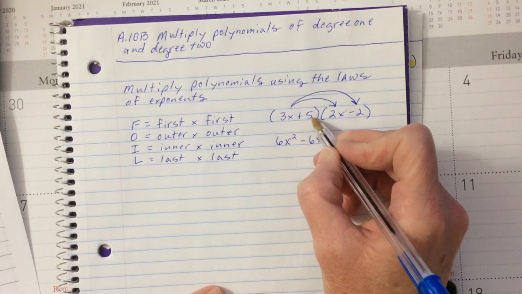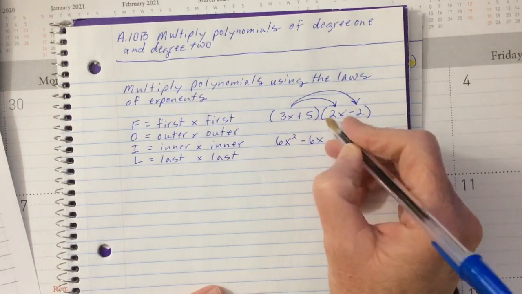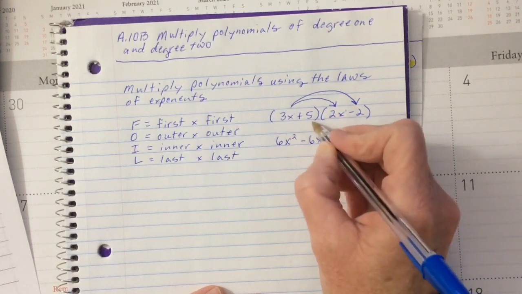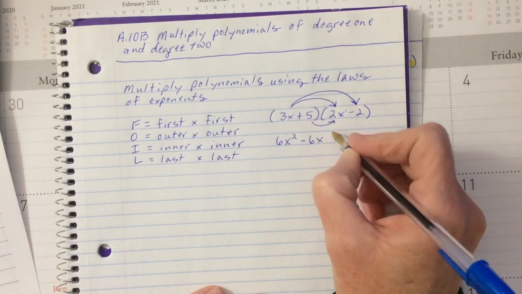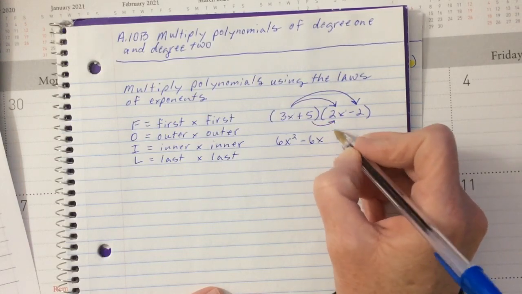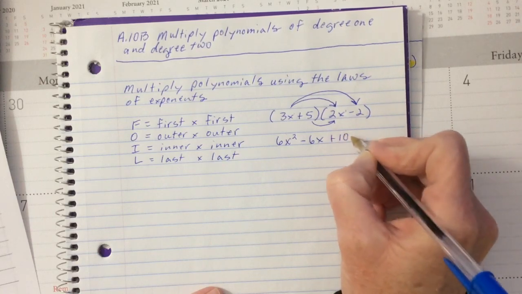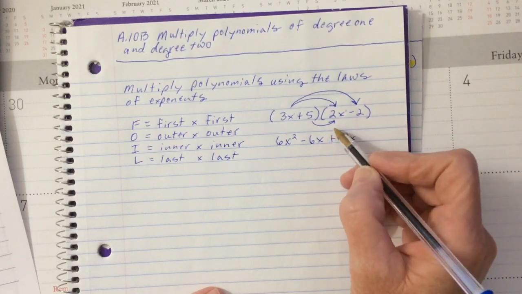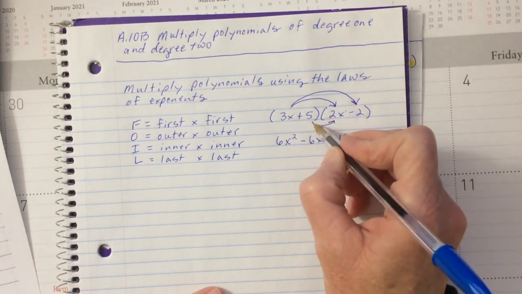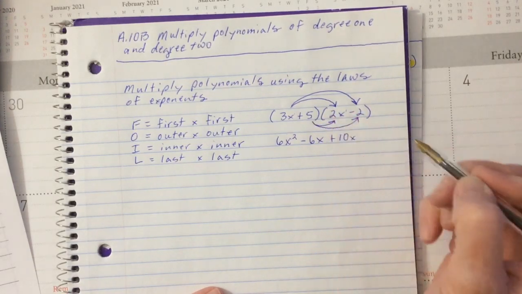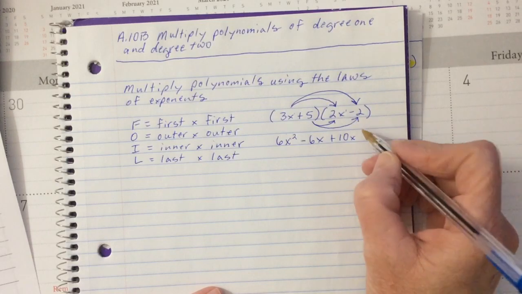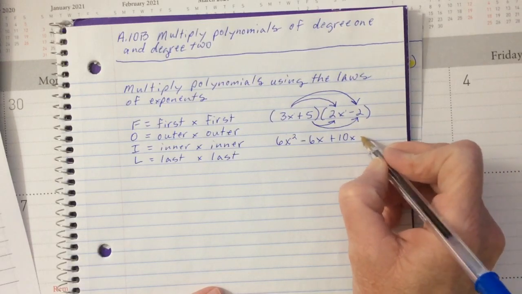Now we're going to multiply this one. 5 times 2 is 10x. So plus 10x. And finally, we're going to multiply this times this last one. And we're going to get negative 10.